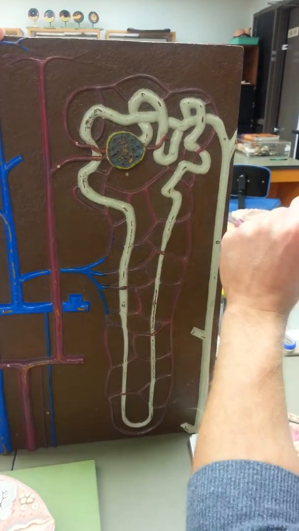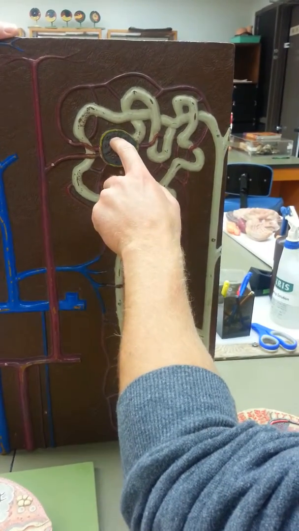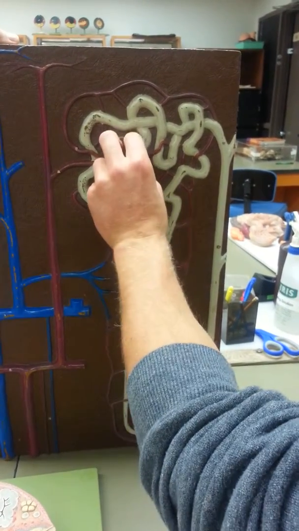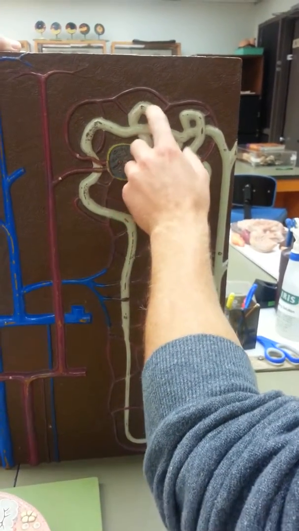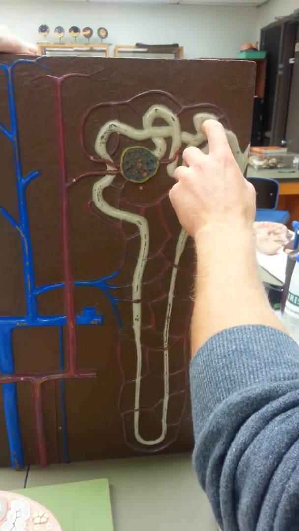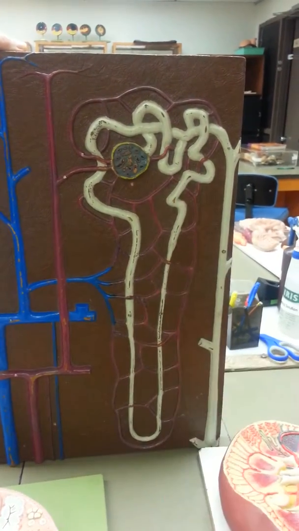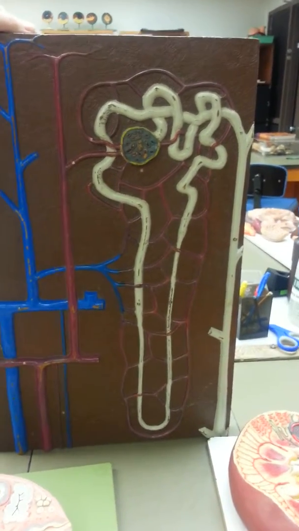Loop of Henle. This is where the blood is inside there that's getting filtered out. And the rest of this is what? Lymph? No. Filtrate. That's all I know about that.